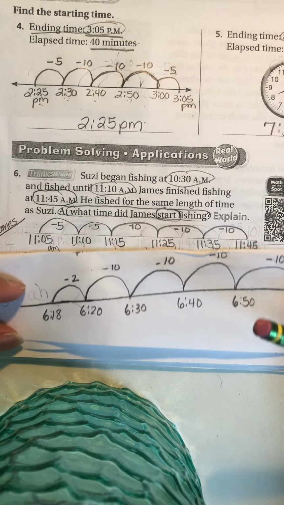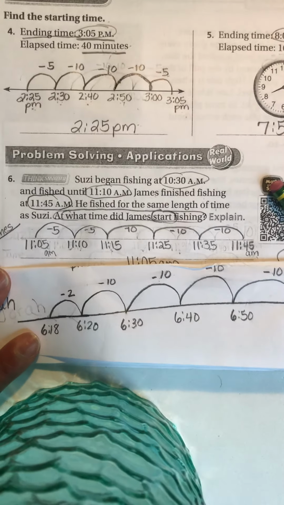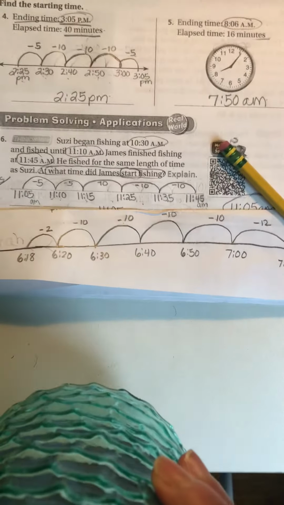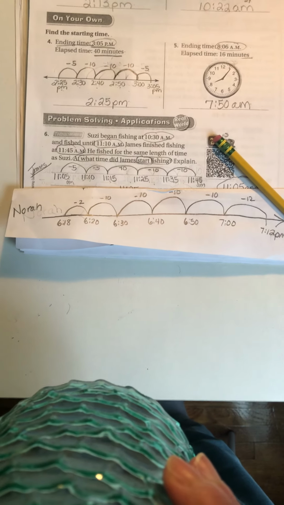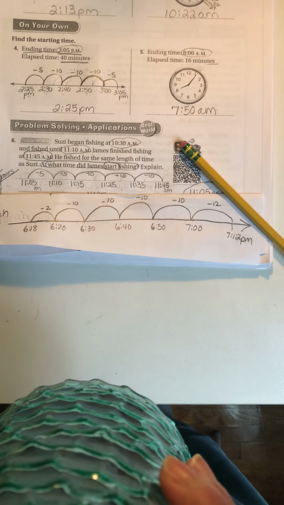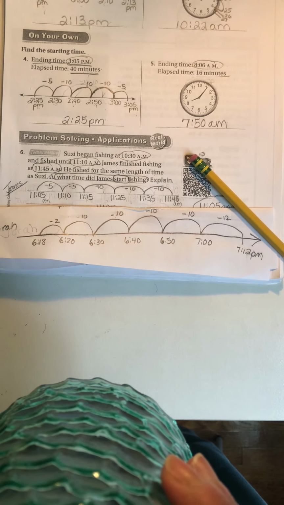All right, so let me zoom out here a little bit so you guys can see what I did. Okay, so here's Nora. We know that Nora ended at 7:12. We just didn't know what time she started. So basically I put 7:12 at the end, and I jumped back 54 minutes.